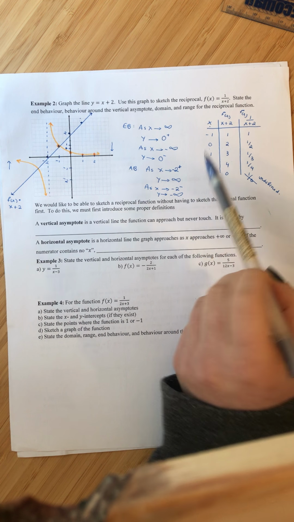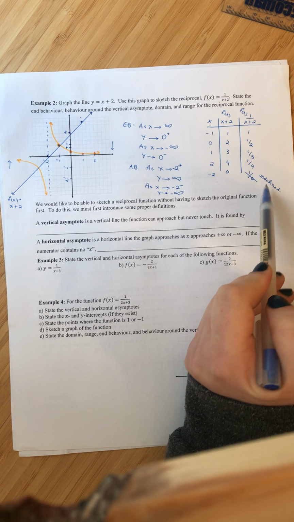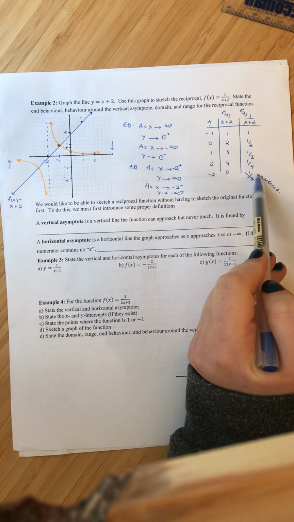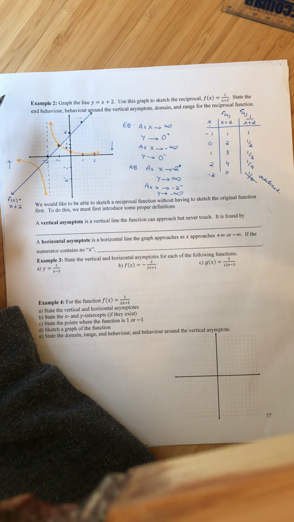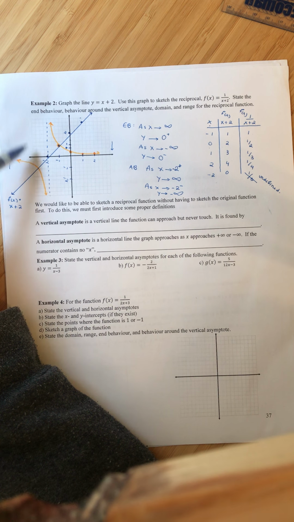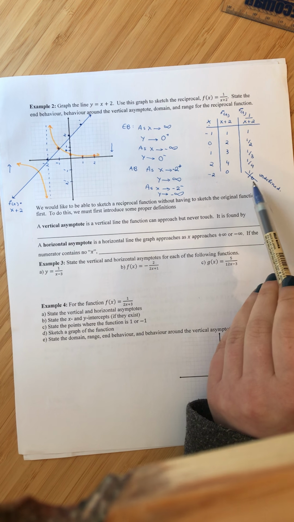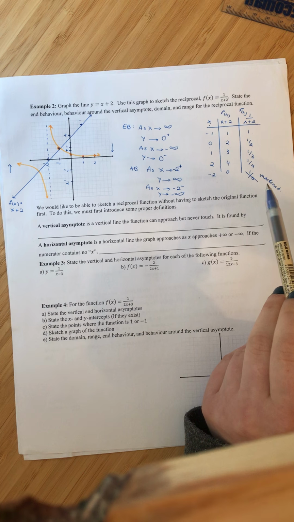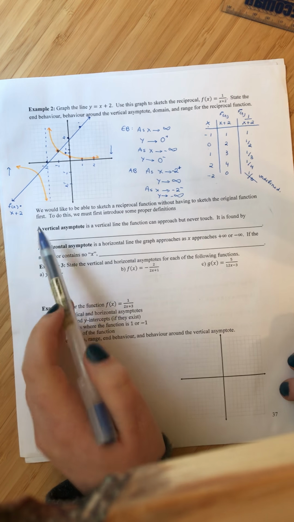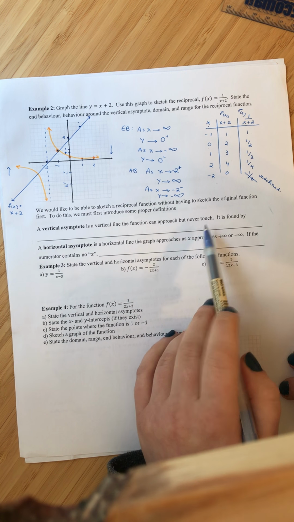When we put -2 plus 2, we got 0. Our denominator became 0, and that's when it's undefined. So we knew that we can't have any points on this graph when x is -2, because then our y value for the reciprocal function is undefined. It doesn't exist.